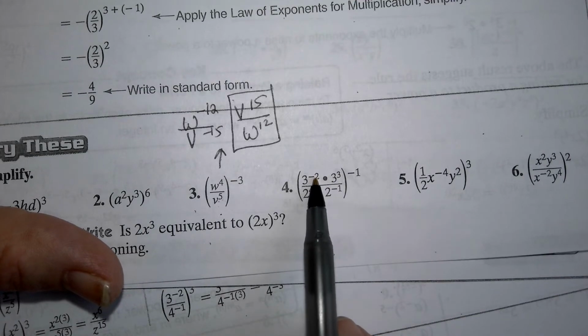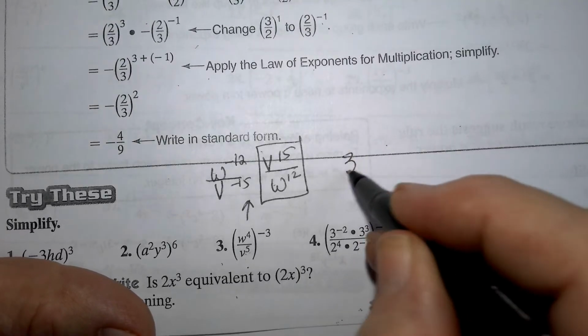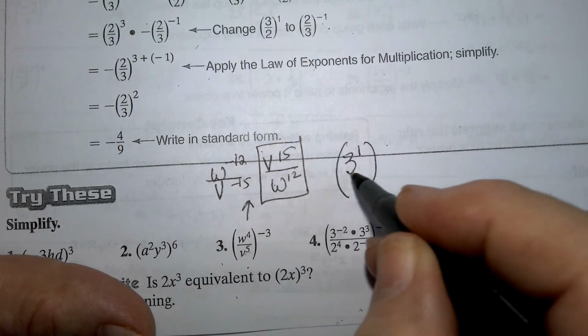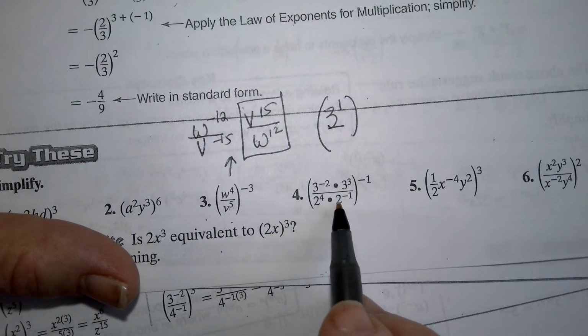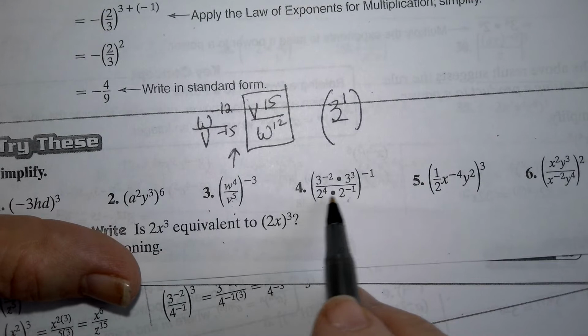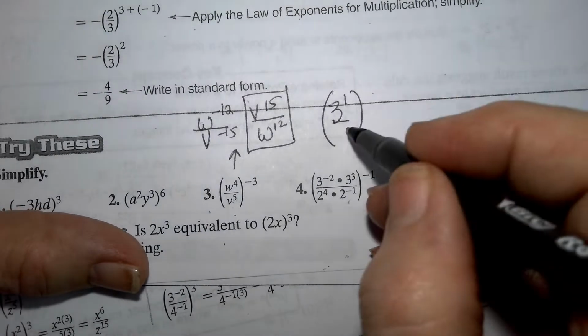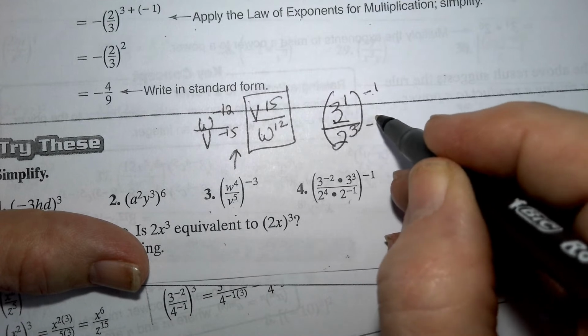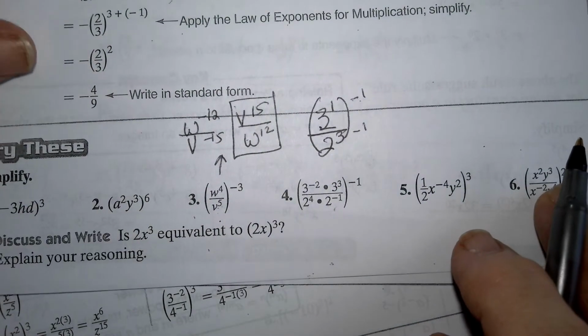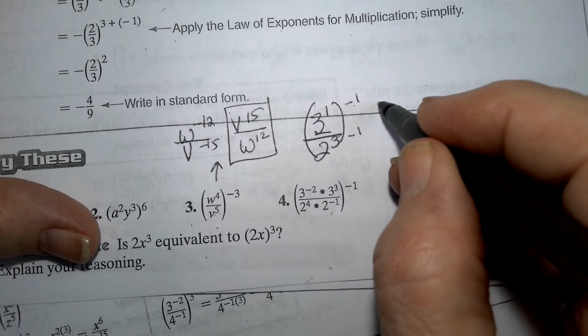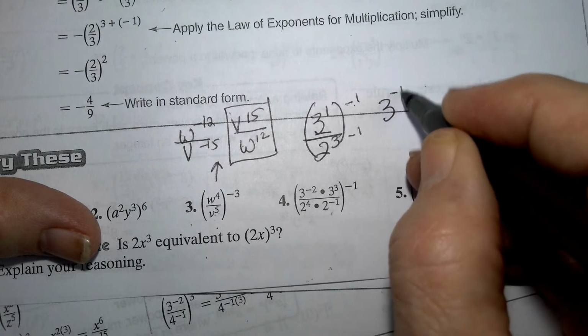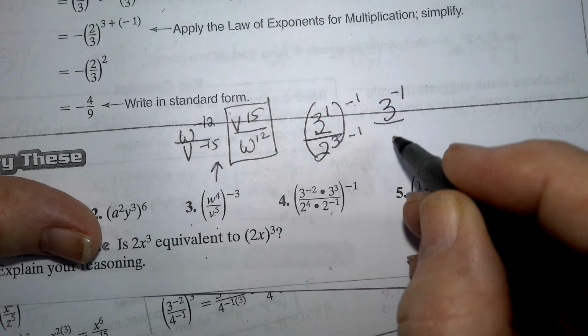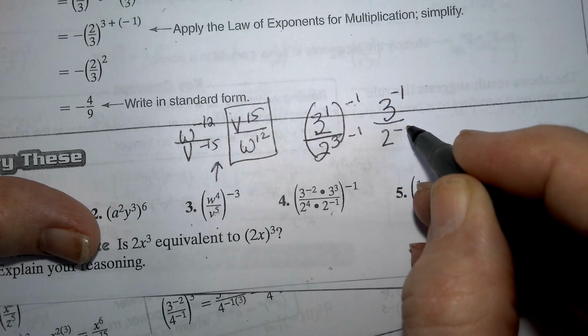So 3 minus 2 is going to be 3 to the 1 over, these are the same base, so it's going to be 2 to the what? 2 to the third, and then apply your negative exponent. So it's going to be 3 to the negative 1 over 2 to the negative 3.